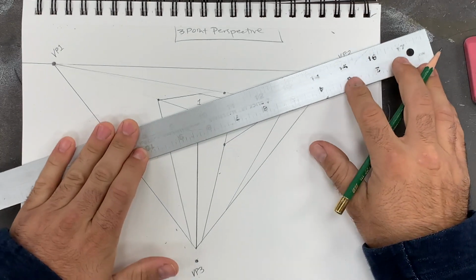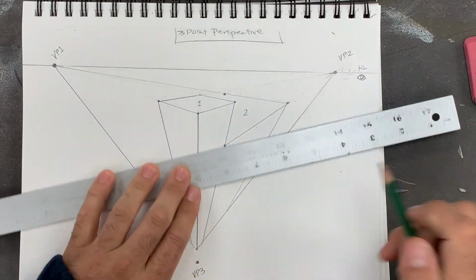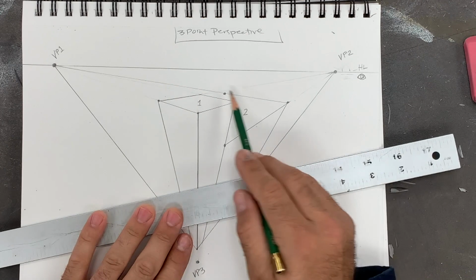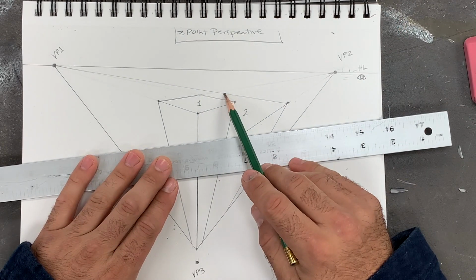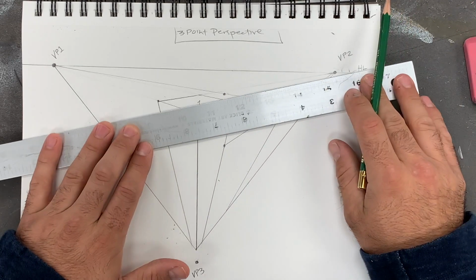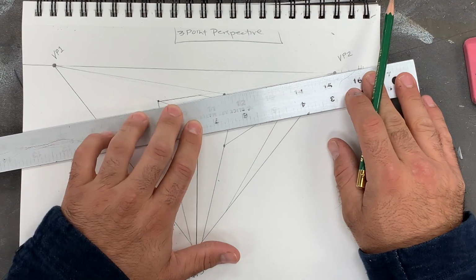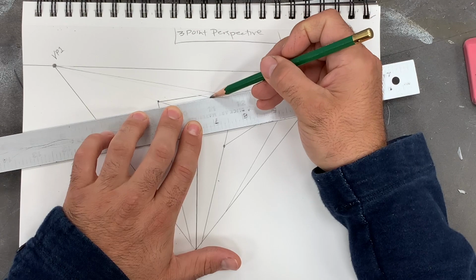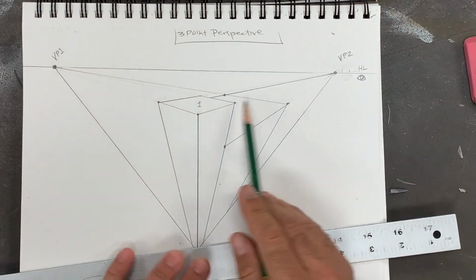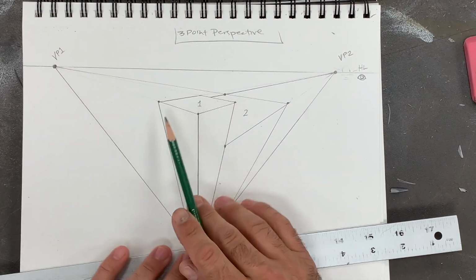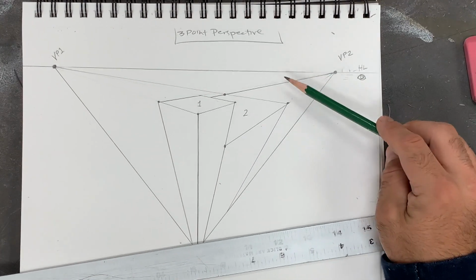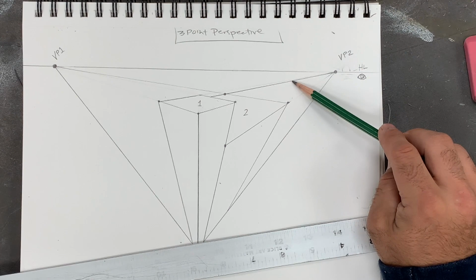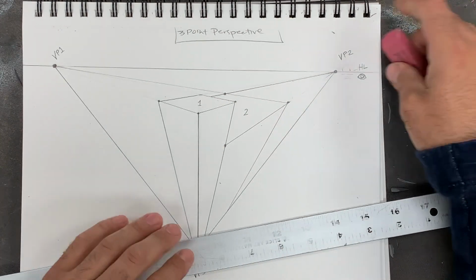And I'm going to create a converging line. And I'm not going to create any extra lines. What I'm going to do is stop right at building number 1. You'll see. So again, from this point on building number 2 to vanishing point 2, and I'm going to stop right at that building. You see, I stopped right here because I don't need to create any more extra lines. And I'm going to erase these extra lines outside my building.